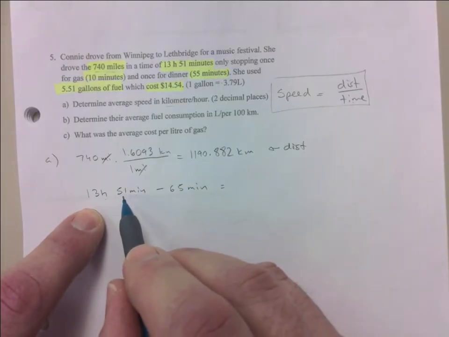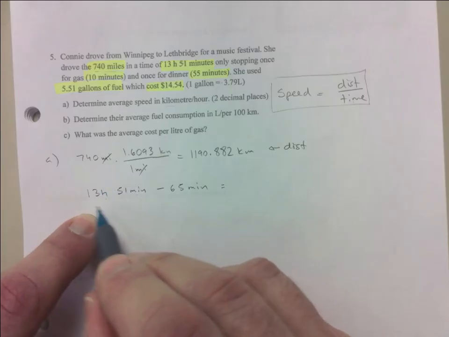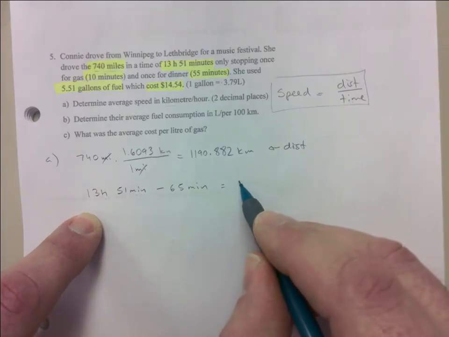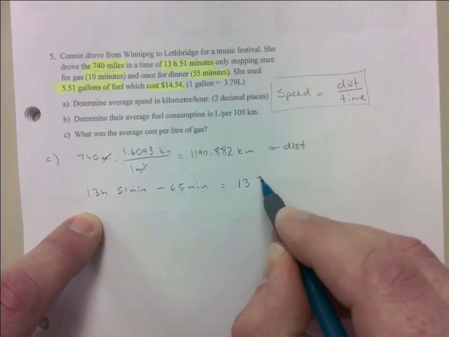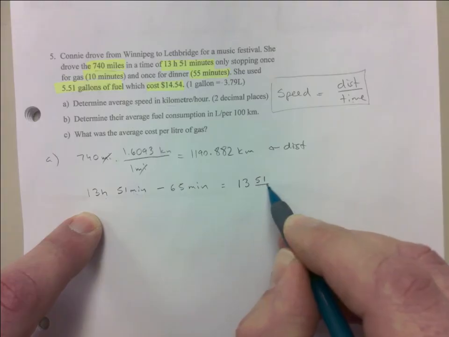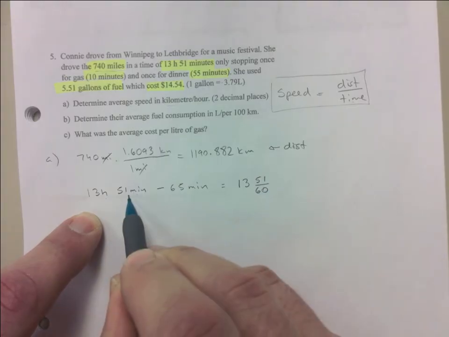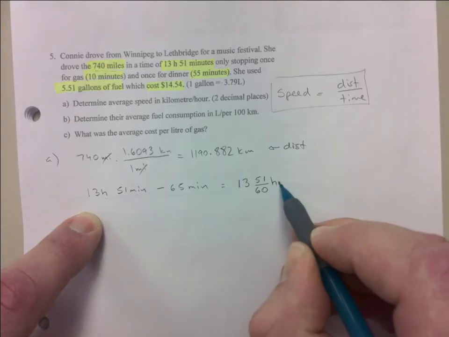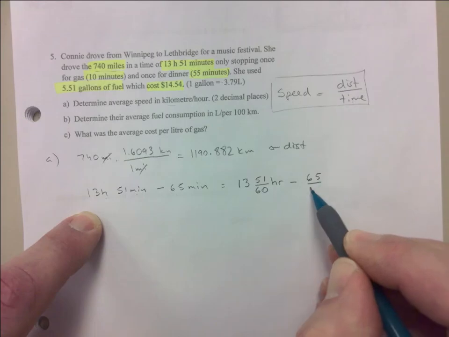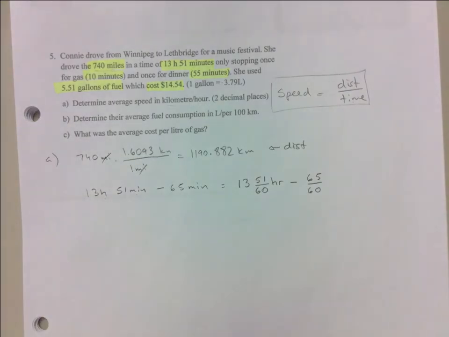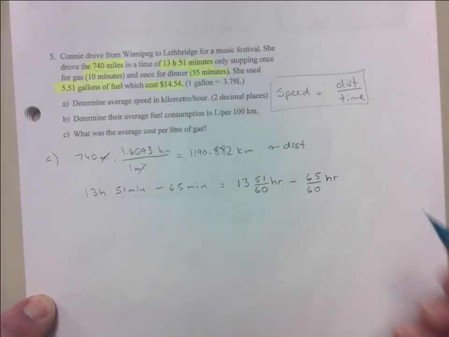How do you turn this into hours? You go 13, plus 51 over 60. If you divide your minutes by 60, you can now say that is all hours, minus 65 over 60. If you put it out of 60, now you're turning it into hours.